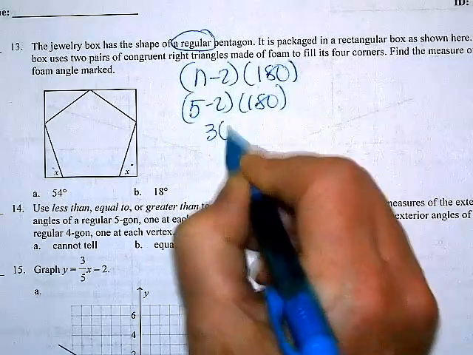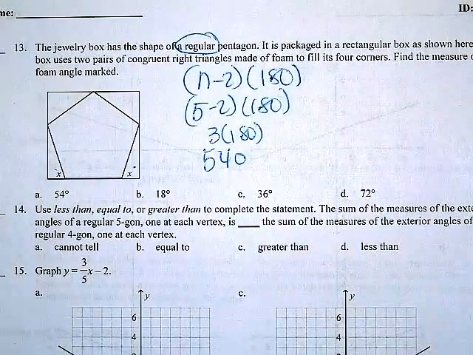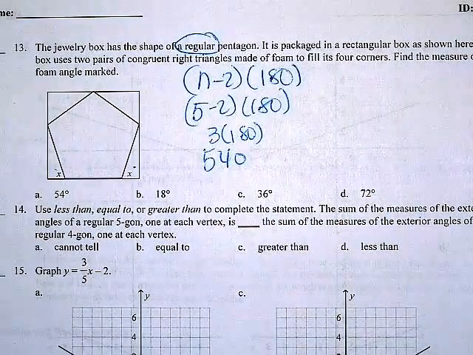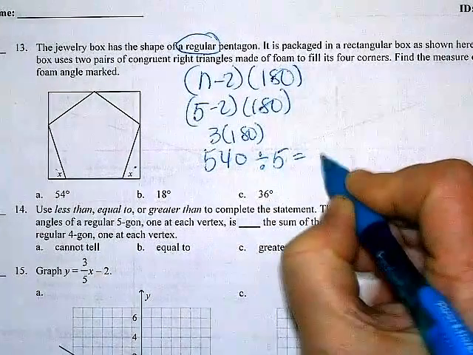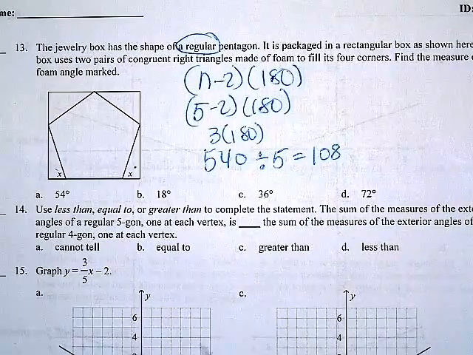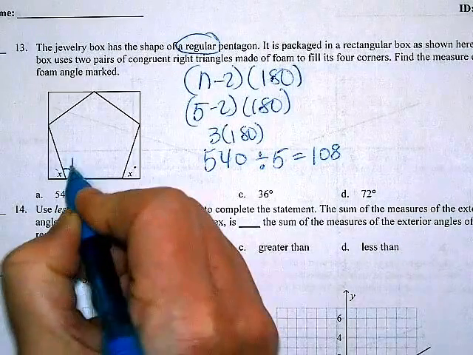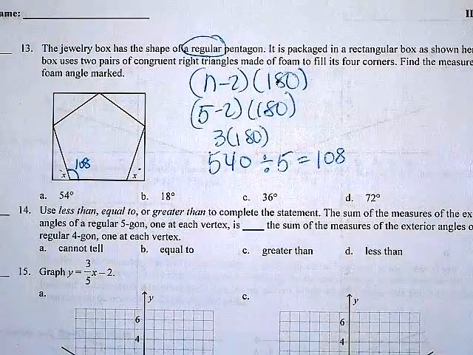And 3 times 180 is 540. Because it's regular, every angle must be the same. Divide by 5, and what do you get? 108. So this angle is 108. X goes with that angle to make a straight line. So what does X have to be?